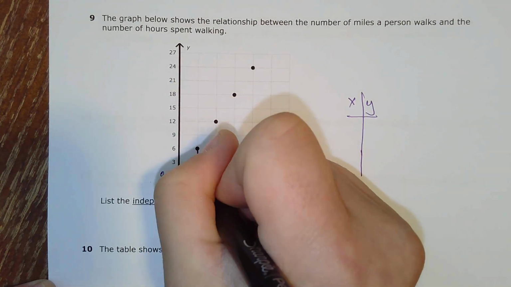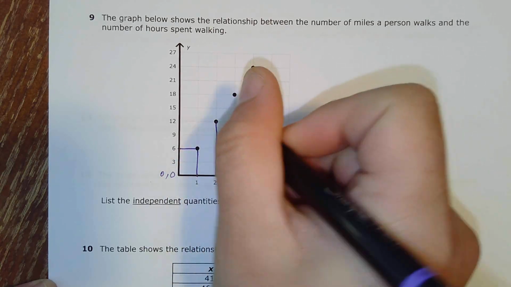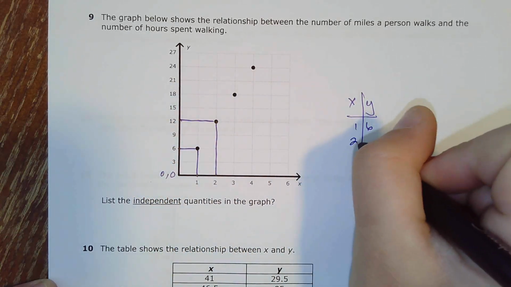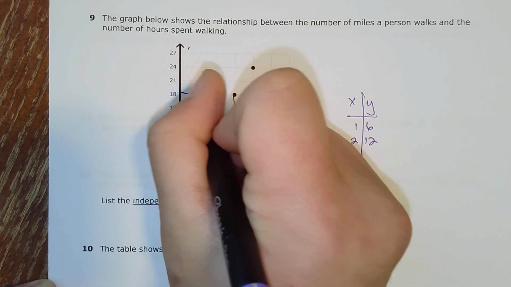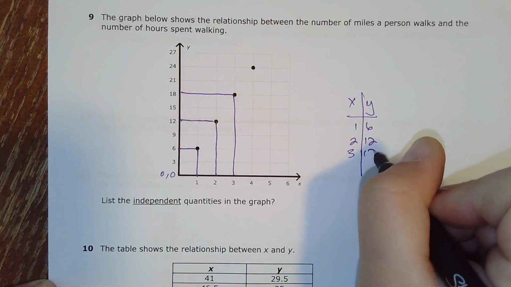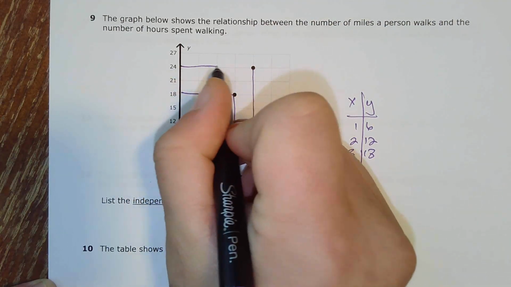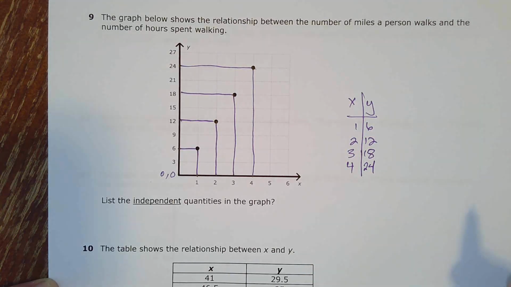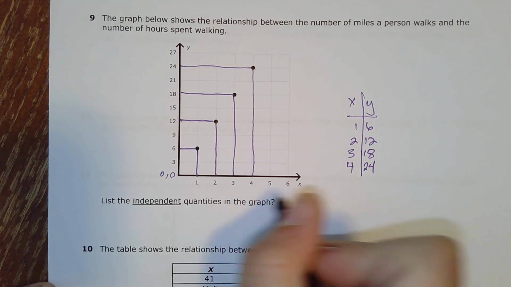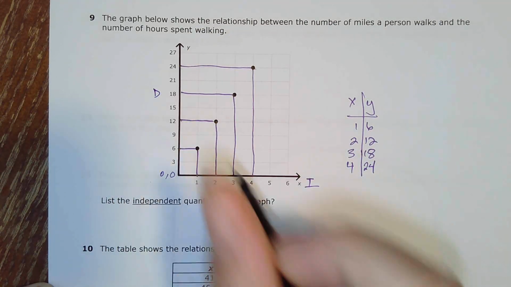We have 1 and 6, 2 and 12, 3 and 18, 4 and 24. Remember, your X is always your independent, your Y is always your dependent.